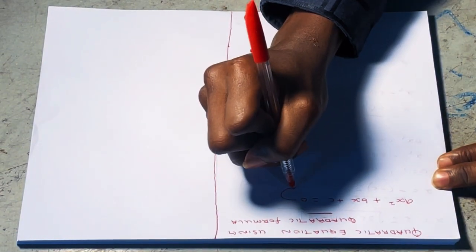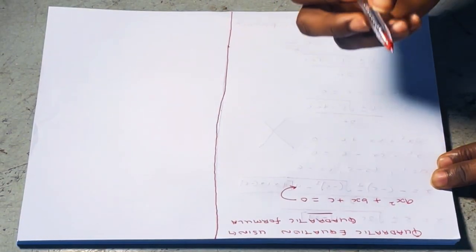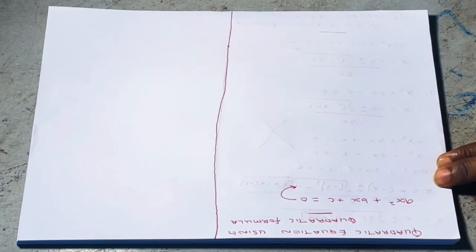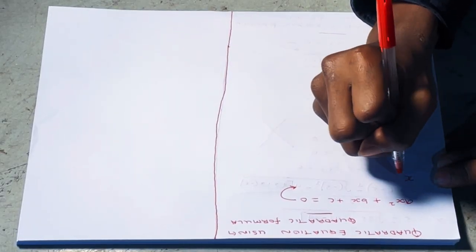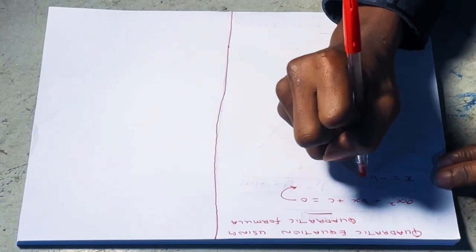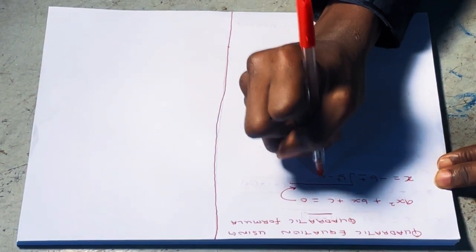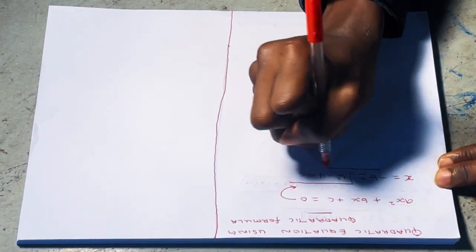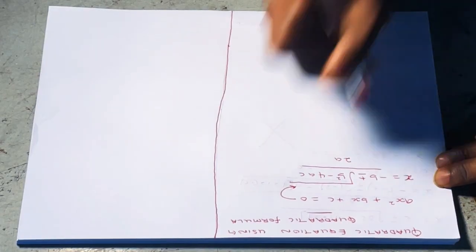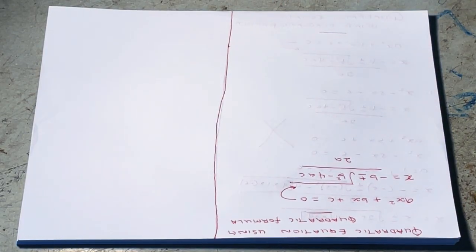Using this general equation, we were able to derive the quadratic formula, which gives us x equals minus b plus or minus root b square minus 4ac over 2a. For us to get this quadratic formula, we used the completing the square method.